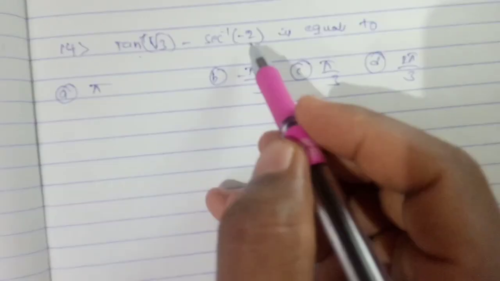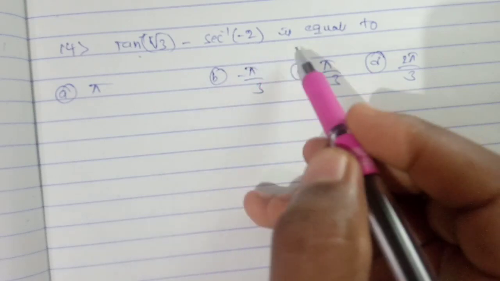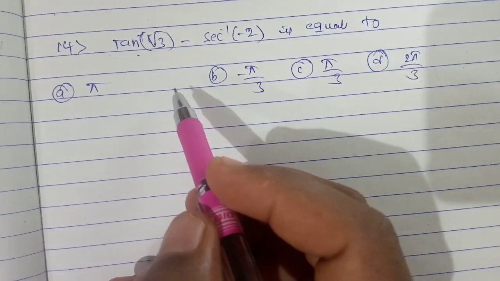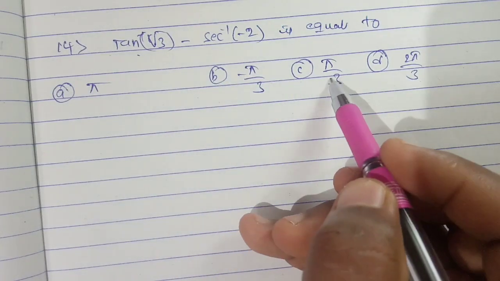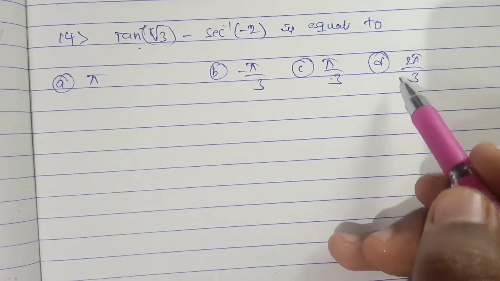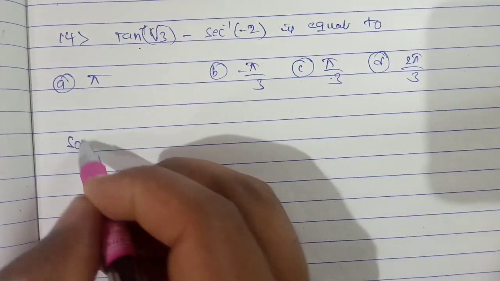of root 3 minus secant inverse of minus 2, which is equal to option A pi, option B minus pi by 3, option C pi by 3, and option D 2 pi by 3. Let us see which is the correct option. Let's solve the solution.